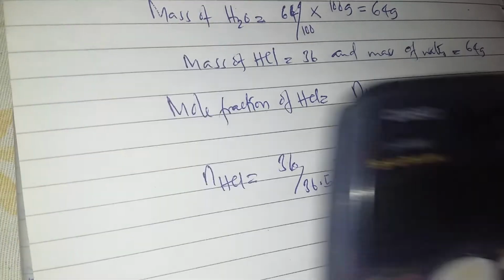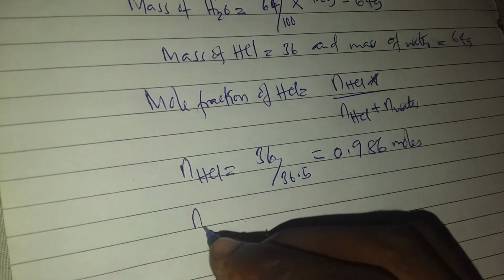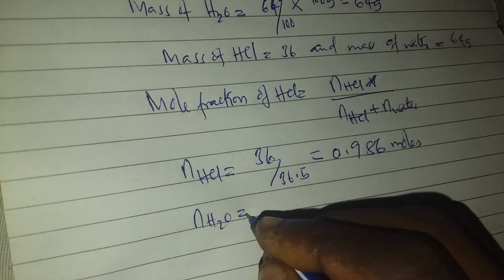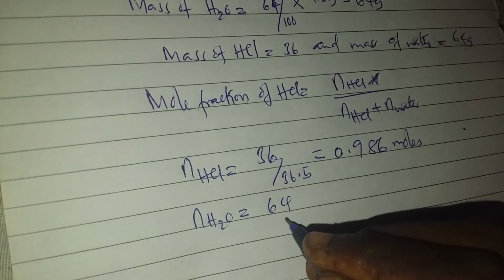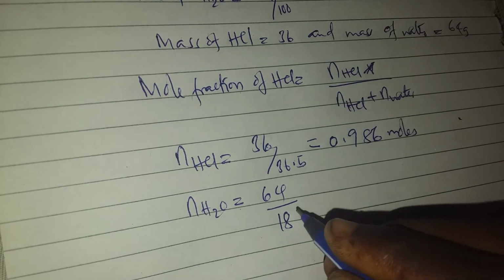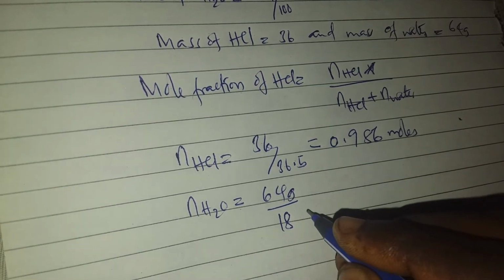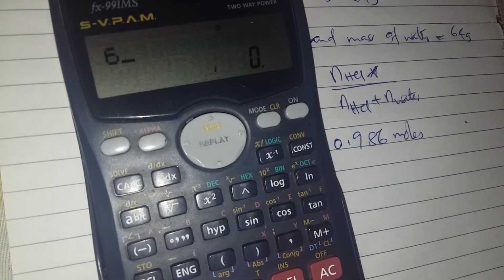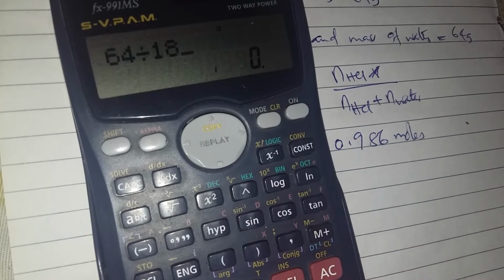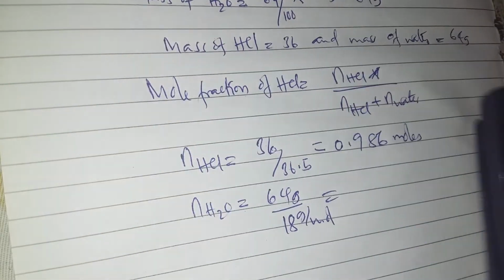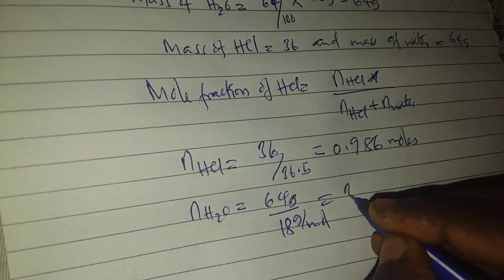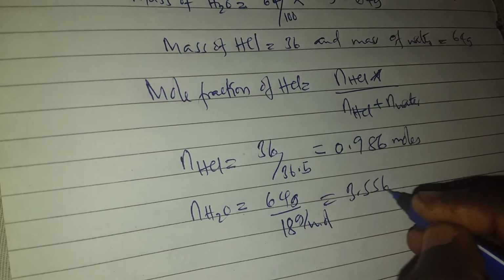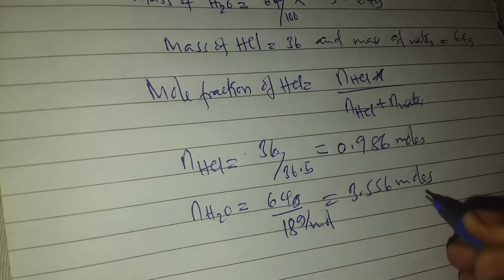moles. Na tukija kwenye water, number of moles of water, tuta end up with 64 divided by 18. 64 grams divided by 18 grams per mole. Tutapata ngapi? 64 divided by 18 ni 3.556 moles.